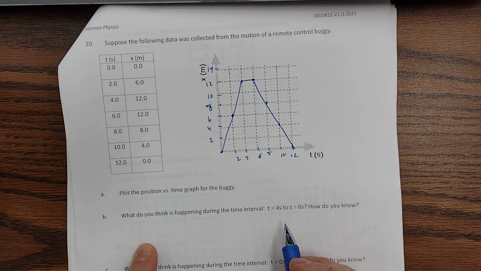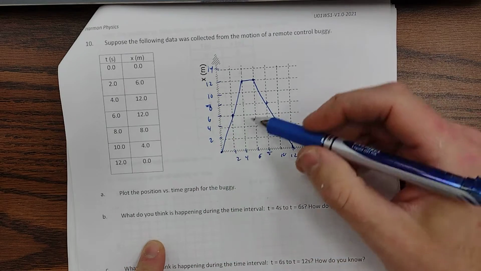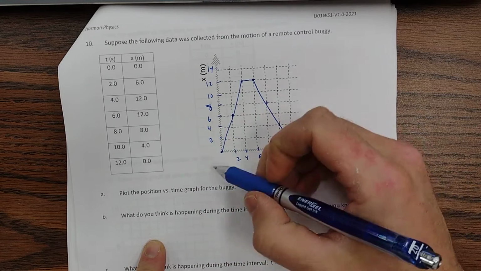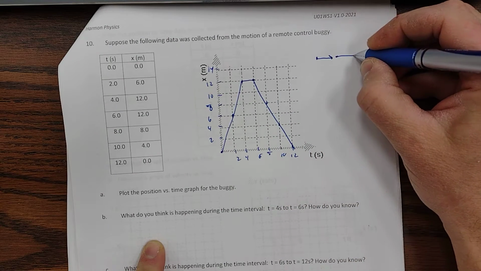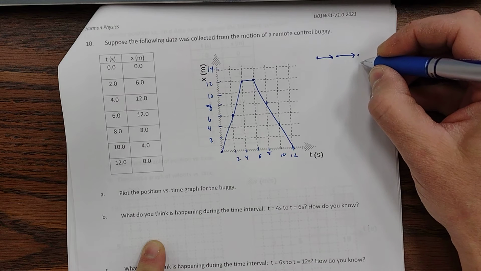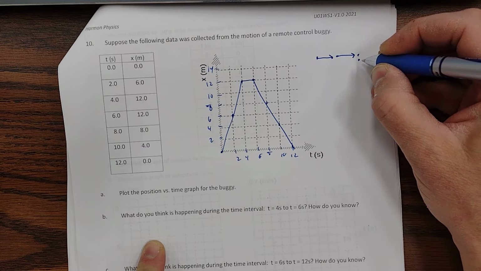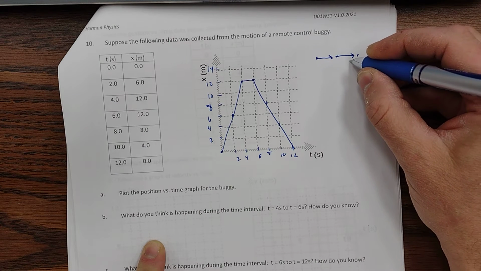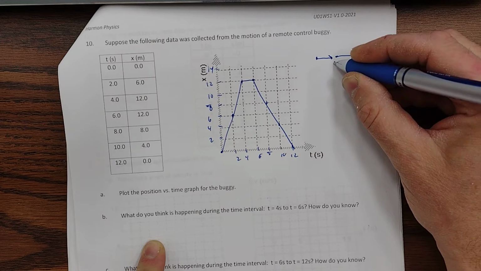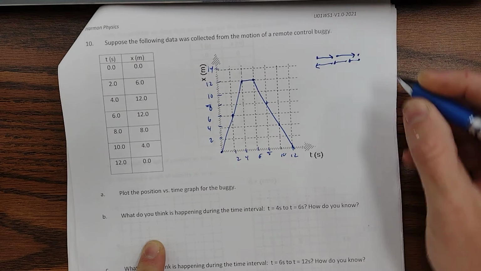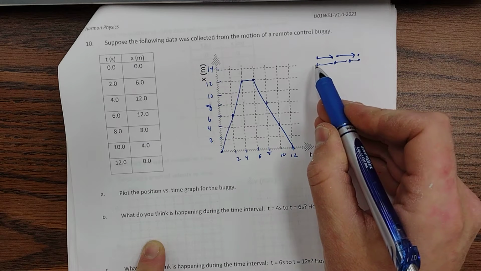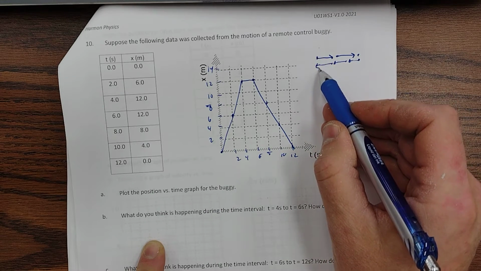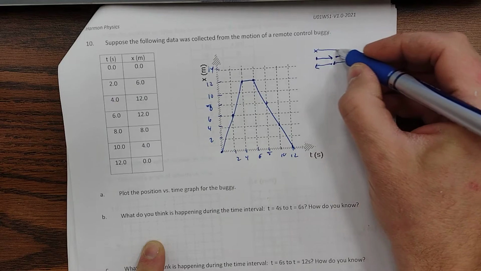What do you think is happening from 4 to 6 seconds? So this thing's moving forward pretty quickly, right? And it stops, and it's there for a time interval. And then it moves backwards a little bit slower, right? That's called a motion map. It shows it moving forward, stopping, and then moving backwards slower, gets back to where it started.